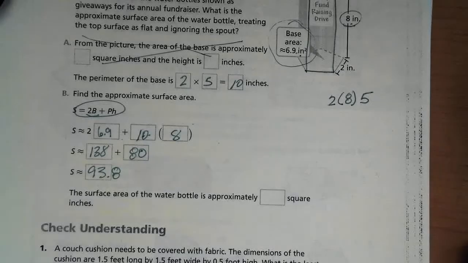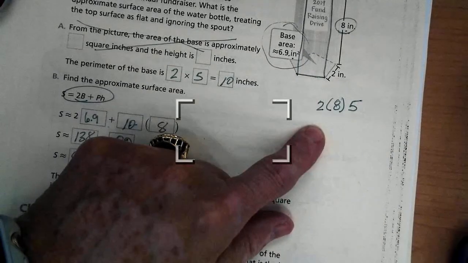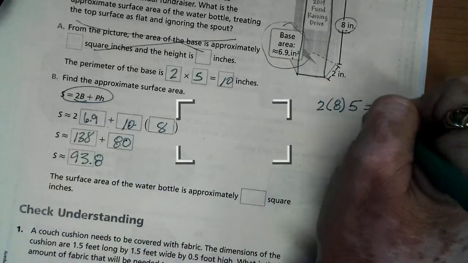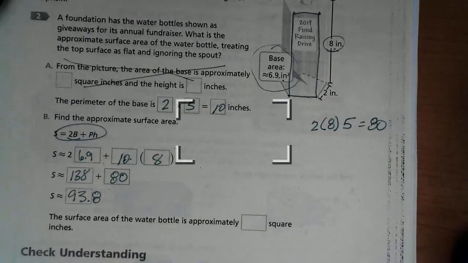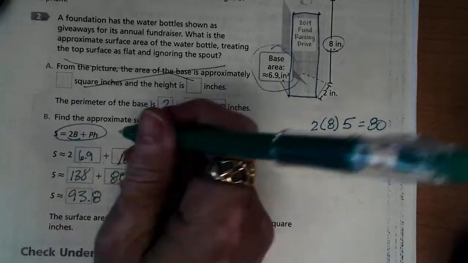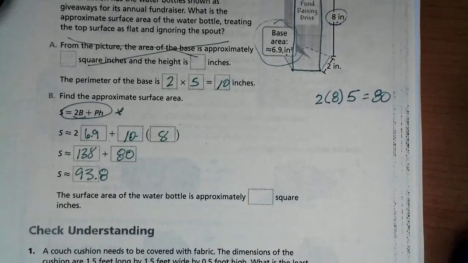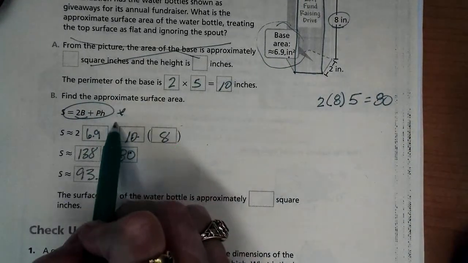Okay, sorry guys. All right, so if we did it this way, we would get 16 times 5, which is 80. So you could do it that way. Find the area of the face and just multiply by the faces. Okay? But on the FSA, I keep saying on the FSA, this is what you're going to have. So if you can't remember the other way, at least remember this way.